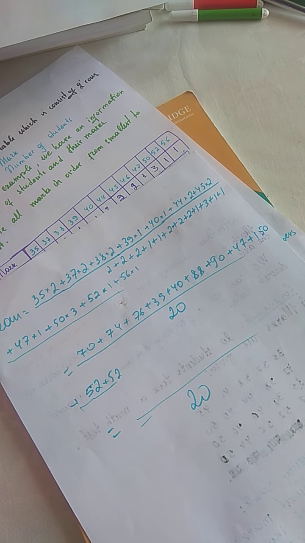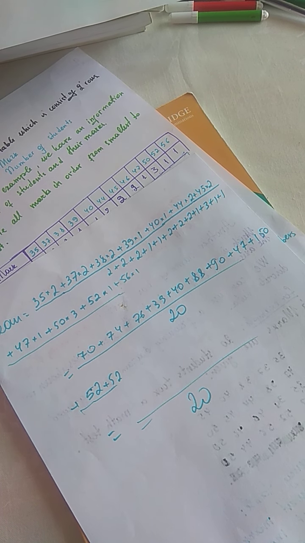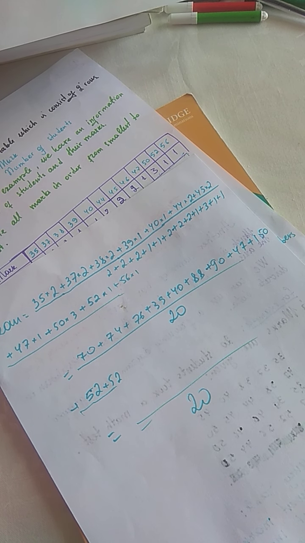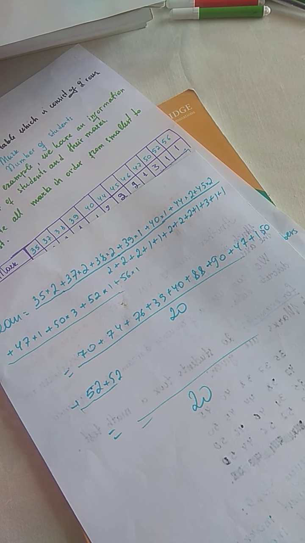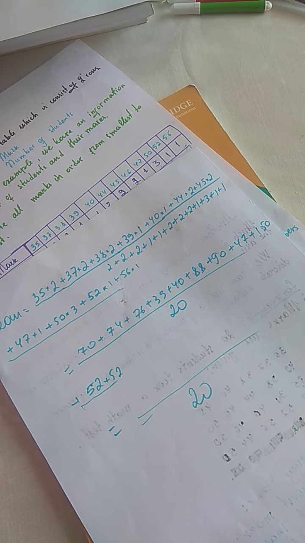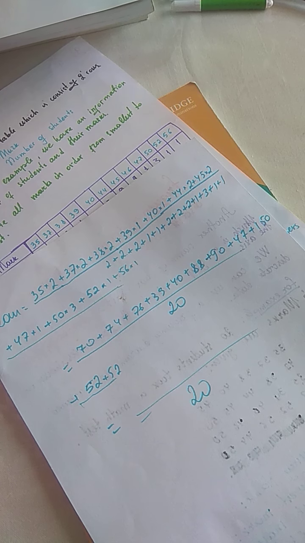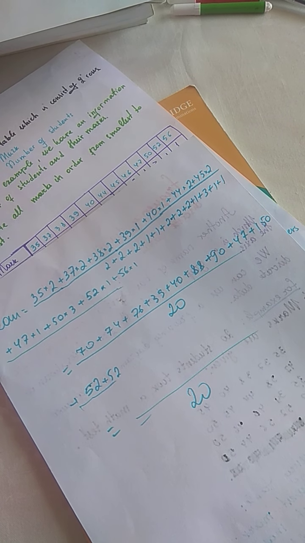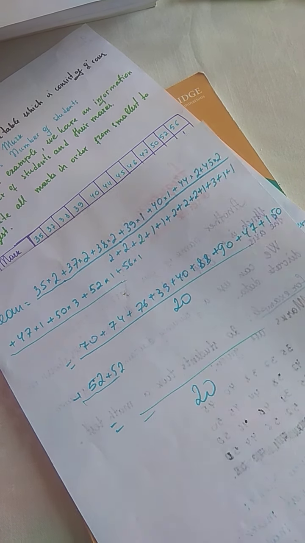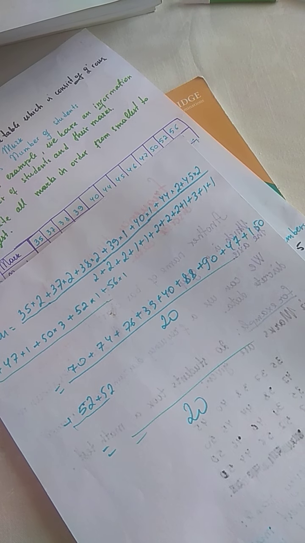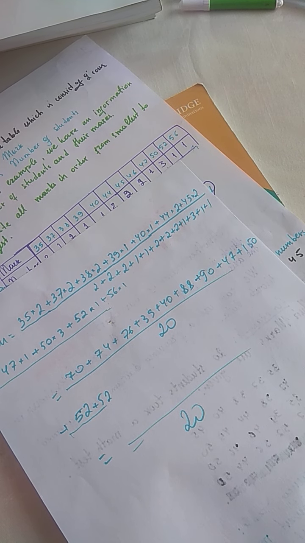70 plus 74, 144, plus 76, which is 220, plus 39, which is 159... 199 plus 88 is going to be 287. 287 plus 90 is going to be 377, plus 47 is going to be 424.